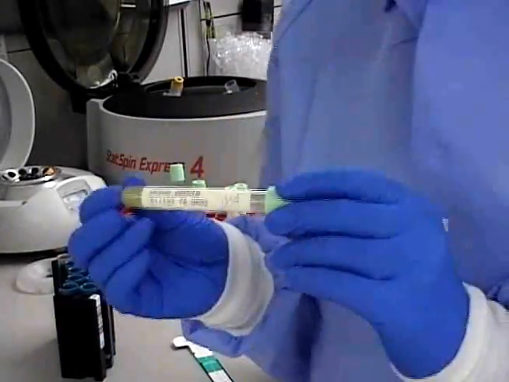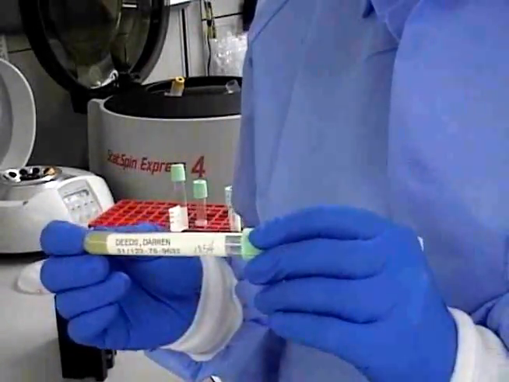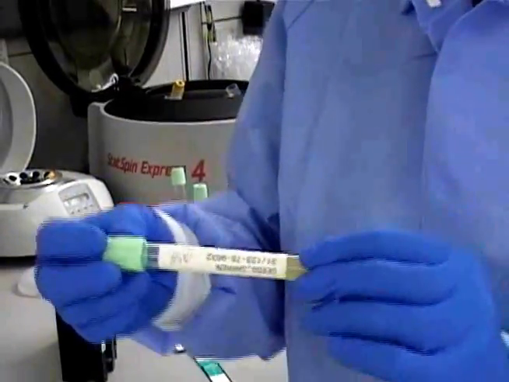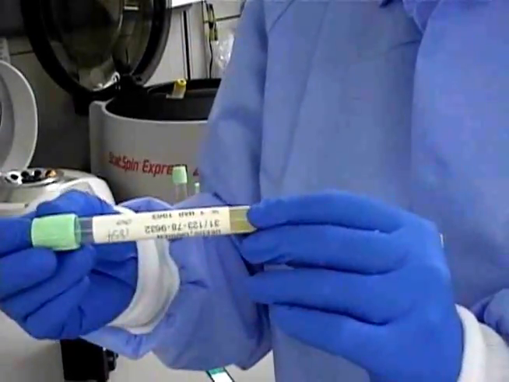This one right here might look correct, but we read everything like this. When we put it in, it's upside down. Also causes a delay in testing.